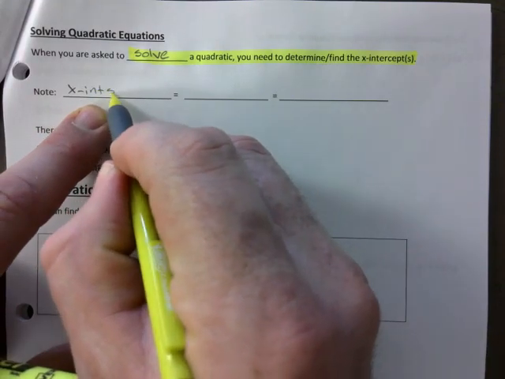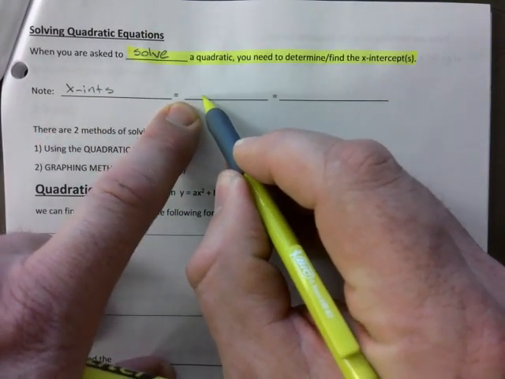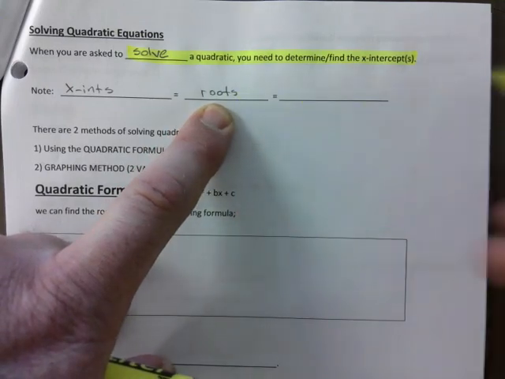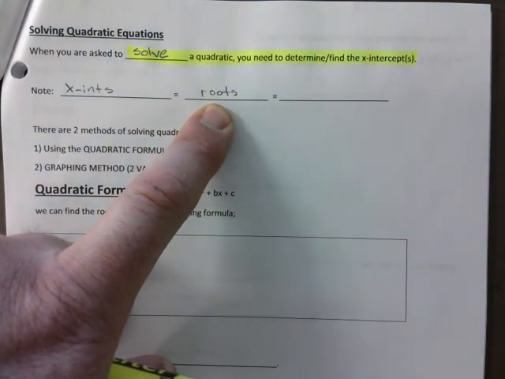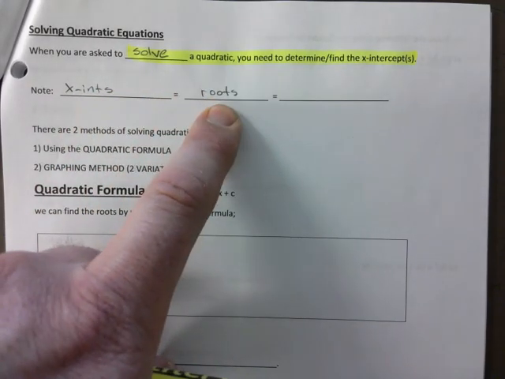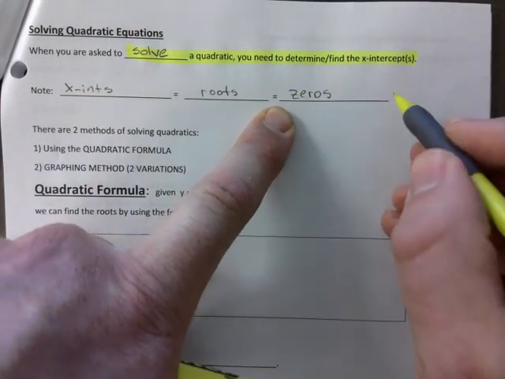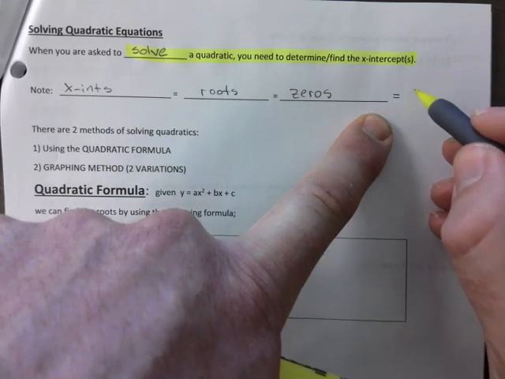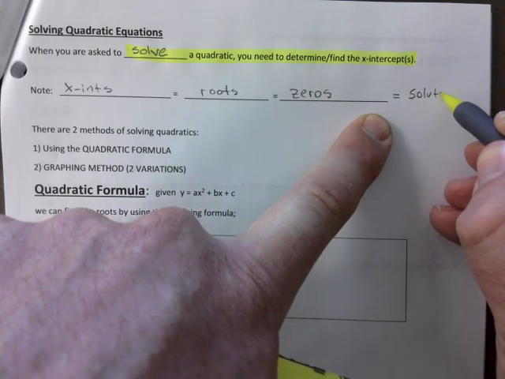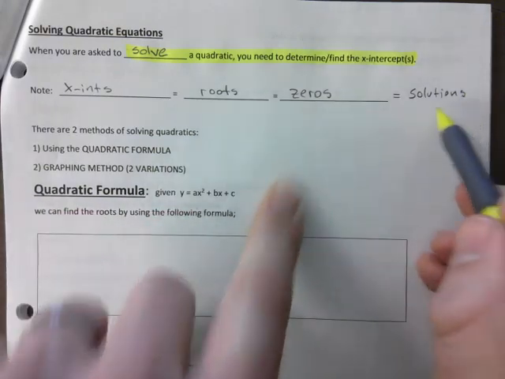x-intercepts are the same thing as roots. And you're going to know why in a bit, because we square root to find it if we do it algebraically. So x-intercepts, the same thing as roots, is the same thing as zeros. It's the same thing as solutions. Right, so they all mean the same thing.